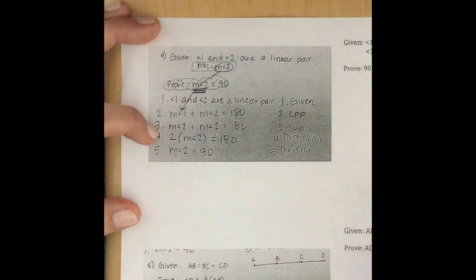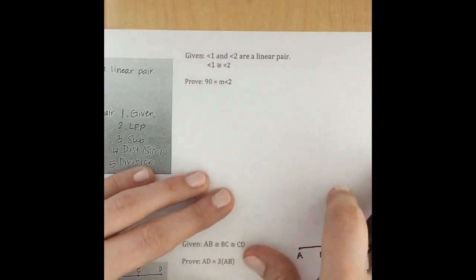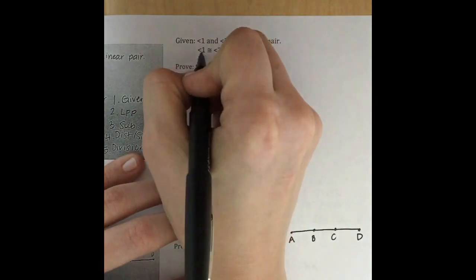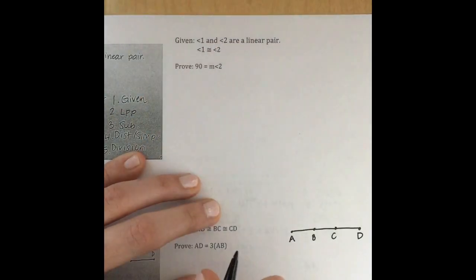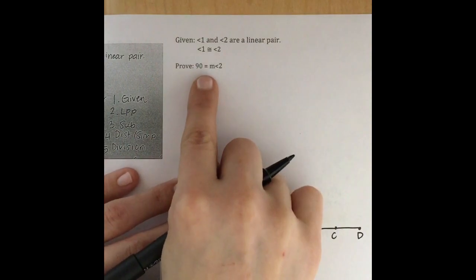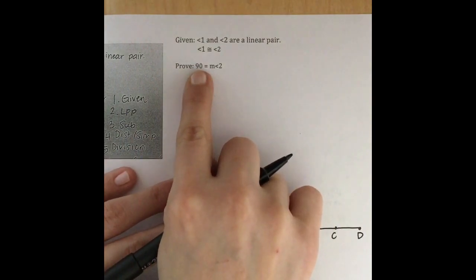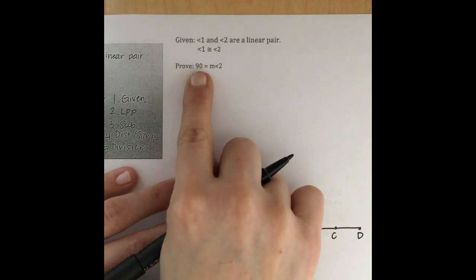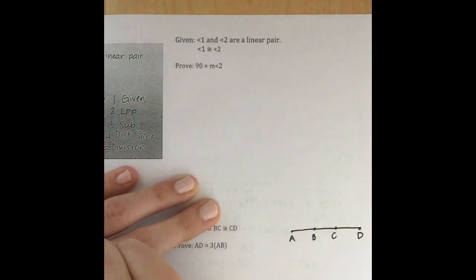The only thing that's different in our second proof, actually two little things, is that first of all, I changed it so that angle 1 is congruent to angle 2. Keeping in mind that all that means is we're gonna have to switch that over to equals before we substitute. And then I just did one other little change just to get used to the symmetric property again. I changed it so now it's 90 equals the measure of angle 2. So we're gonna have two little changes in this, okay?